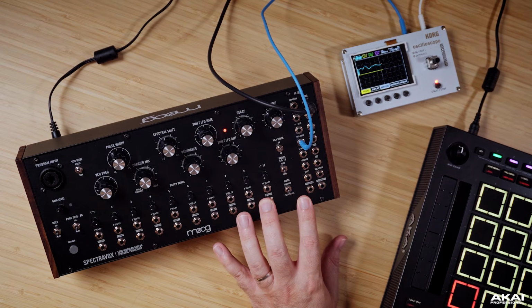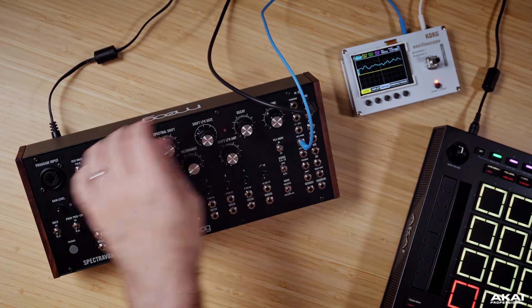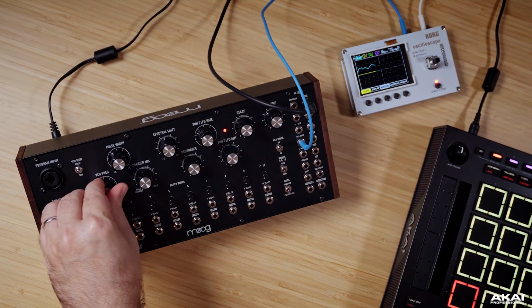Or we can go to the pulse width modulation, which sounds great as well. So with relatively little effort, we basically made a nice complex modulation that can actually sync directly into the timeline of the MPC with your modular gear.